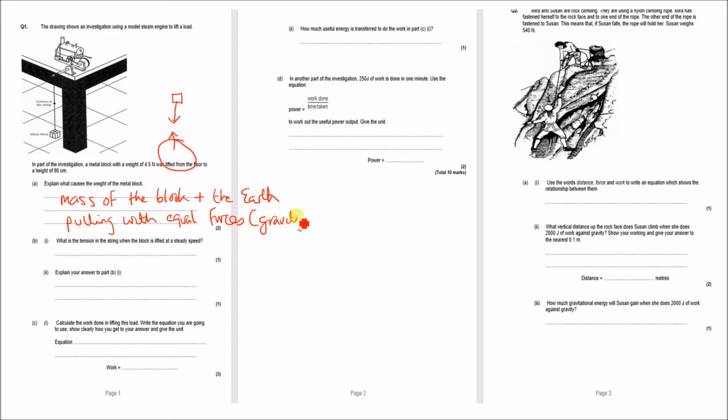Okay, so the force of gravity is equal, so the earth pulls on the block just like the block pulls on the earth. They pull on each other with equal forces. This is an example of Newton's third law. For every action there's an equal and opposite reaction, so the forces are equal.